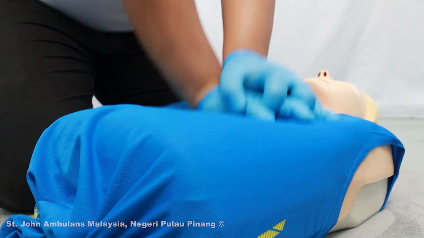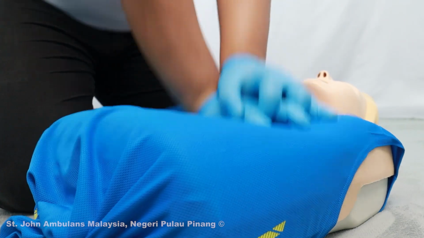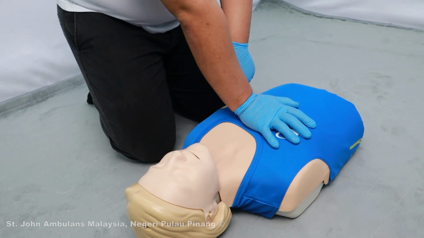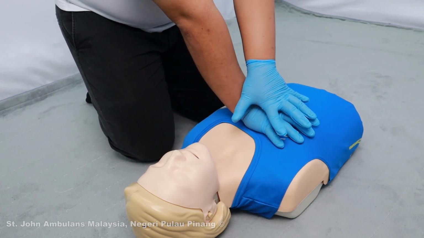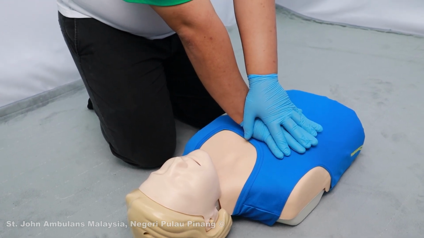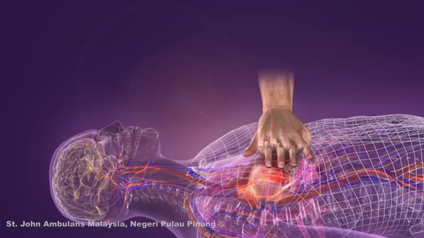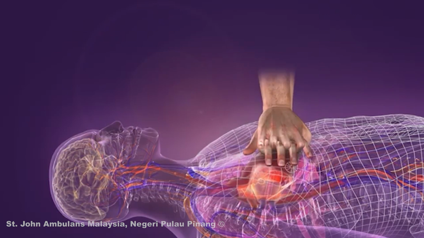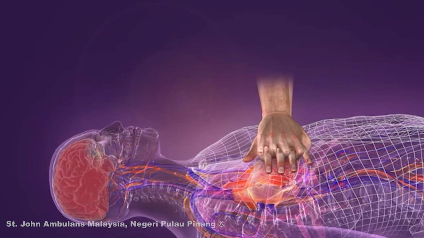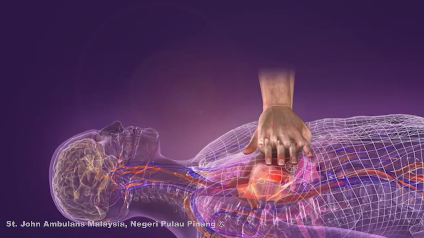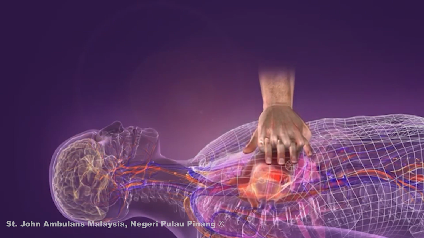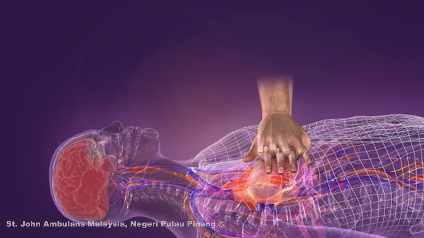When we are performing CPR or chest compression, we place our hand at the center of the chest, which is at the sternum area. We compress the sternum, which indirectly compresses the rib cage, and it will compress the underlying heart, offering external compression. When the heart is compressed, it will artificially pump blood to reach the vital organs.